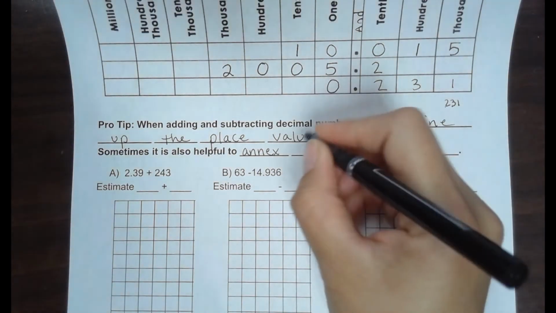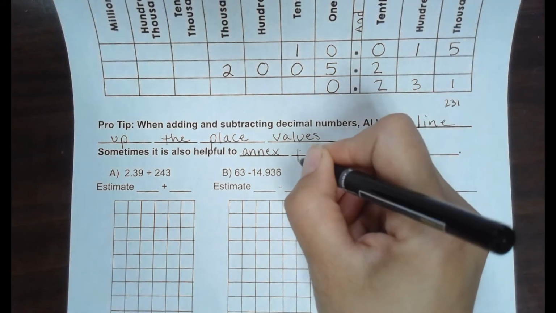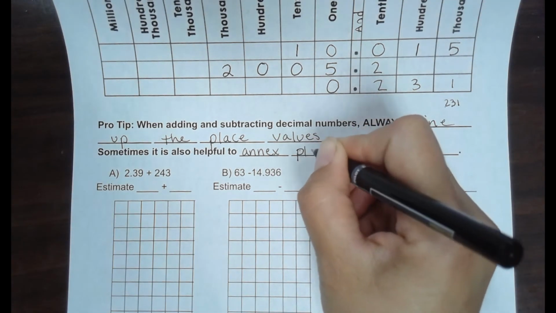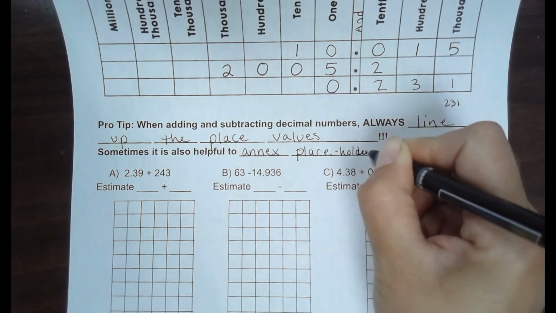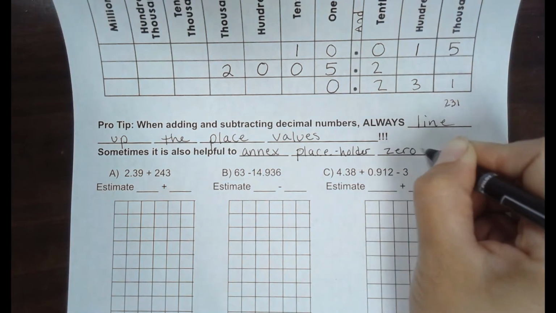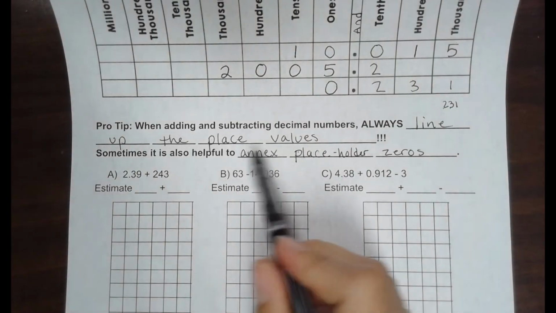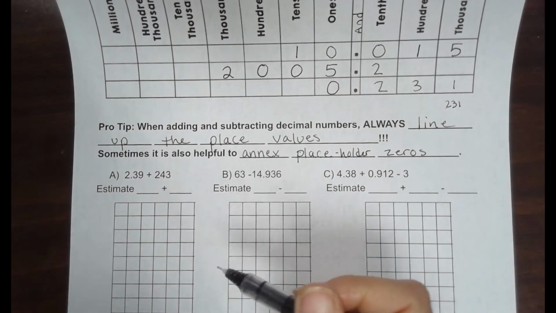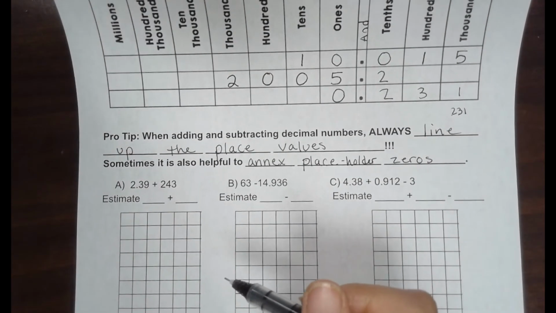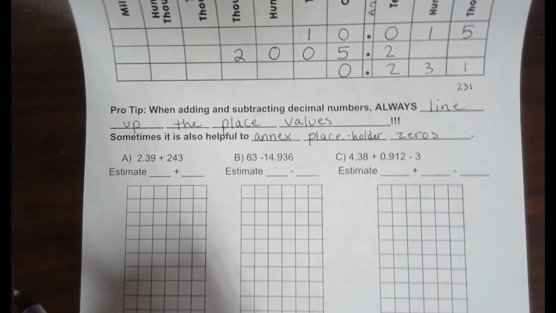Annex placeholder zeros. Okay, the easiest trick for lining up place values is lining up the decimal. If the decimal's in the right spot and they're lined up, then all your place values are going to line up nicely.